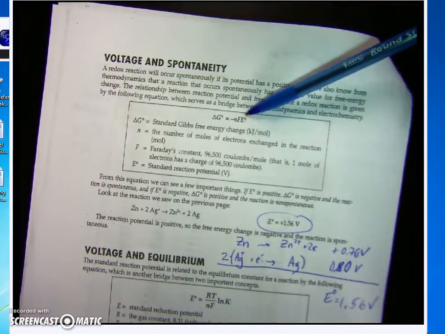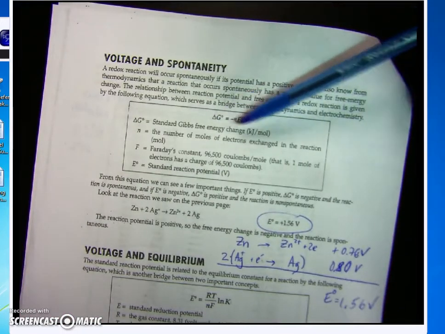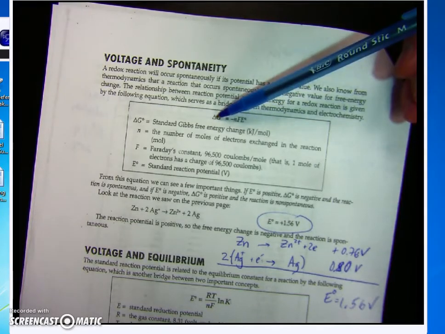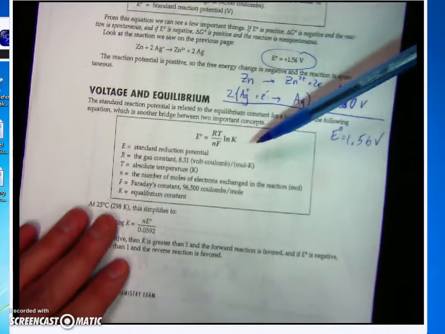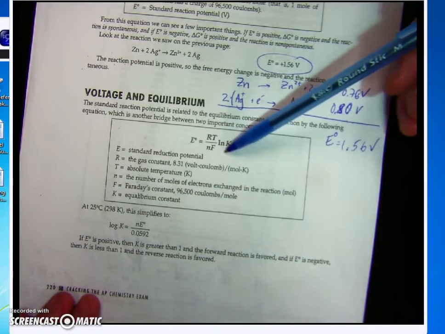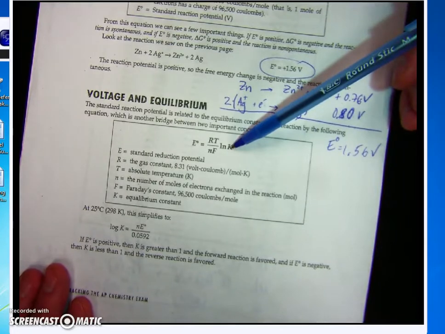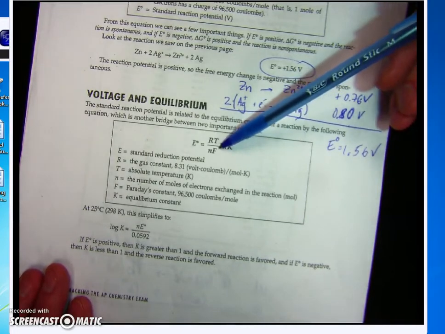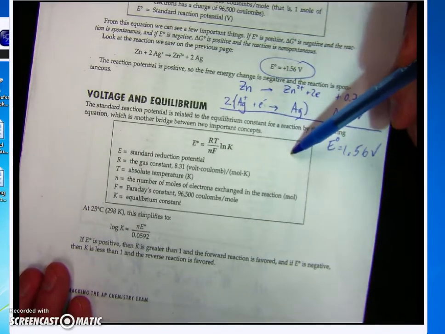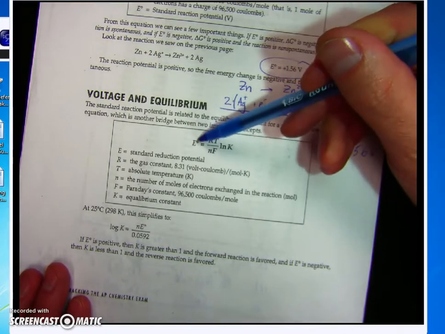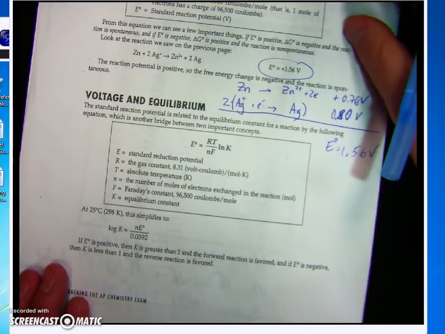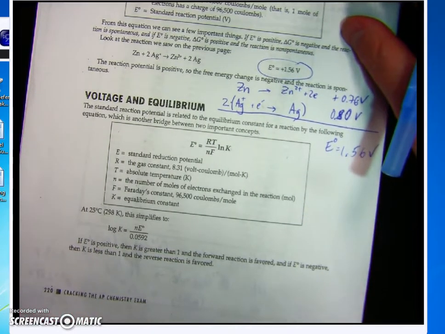Large negative delta G, which is the voltage potential here, right, makes it spontaneous. And another piece to this puzzle which fits in extremely consistently is the K. Large K, which means it lies very far to the right, would mean it is a spontaneous reaction, giving you a large voltage potential. It all works in unison.